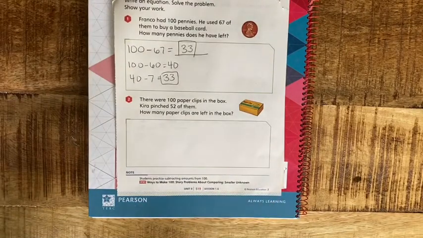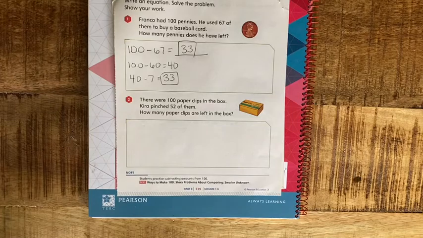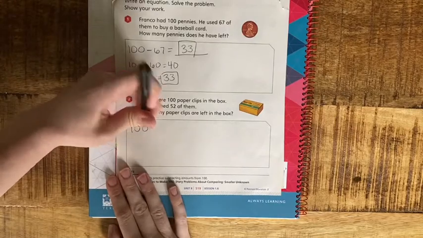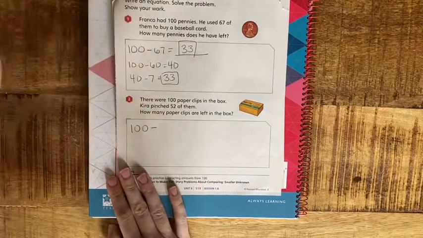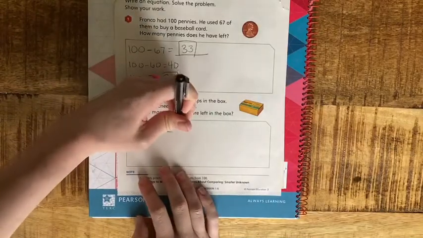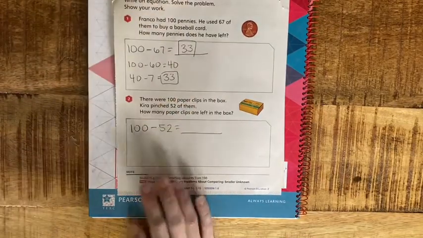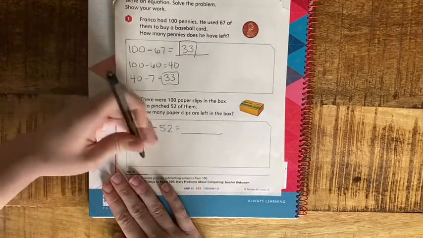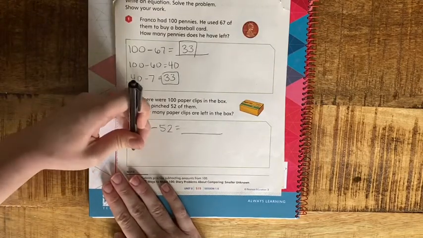This next one, there were 100 paper clips in the box. Kira pinched 52 of them. How many paper clips are left in the box? So I have 100 paper clips. Kira pinched 52. So she grabbed out 52 with her fingers. And we're going to figure out how many are still in the box. I think this time I'm going to use tens and ones, but I'm going to be careful doing that strategy, and I'll show you why.